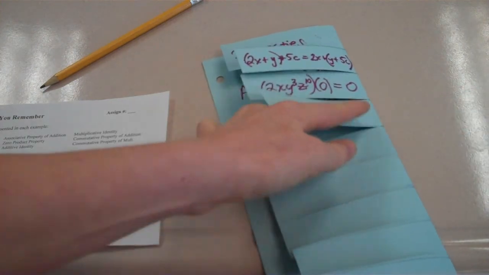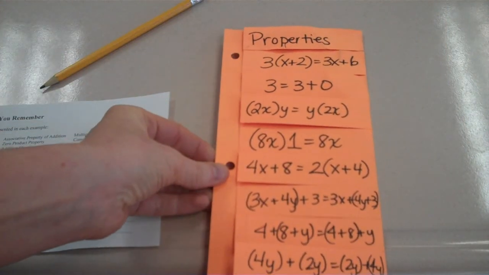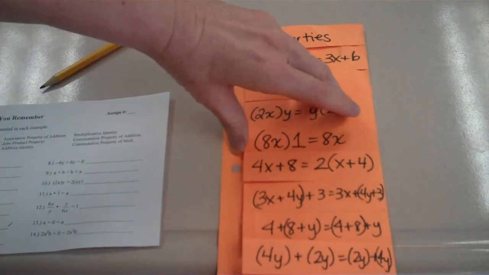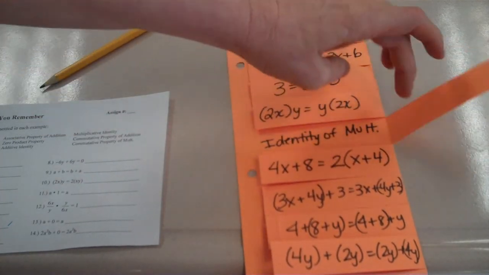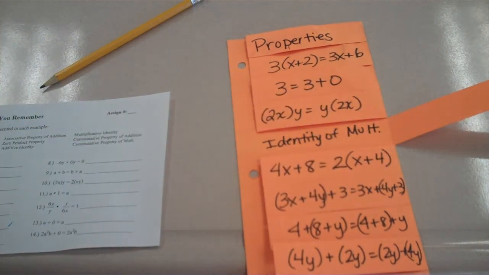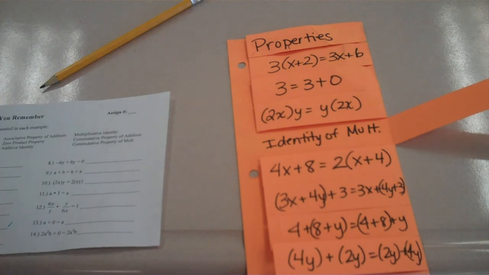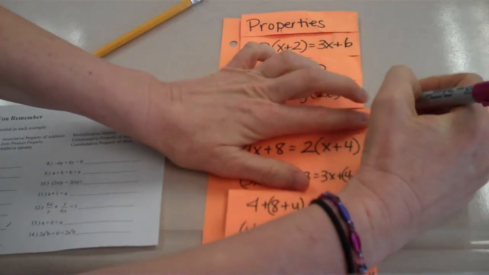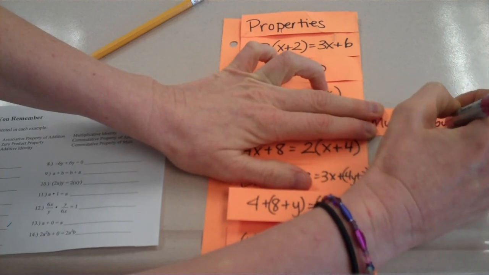All right, so when you are finished with yours, you should have a finished product that looks very similar to this, where when you're done, you open it up, where I have my thing, 8x times 1 equals 8x. On the inside, that's the identity of multiplication. And you should have your little clue inside there for identity of multiplication. I'm going to put multiply by 1. So that's what I would put here, multiply by 1.